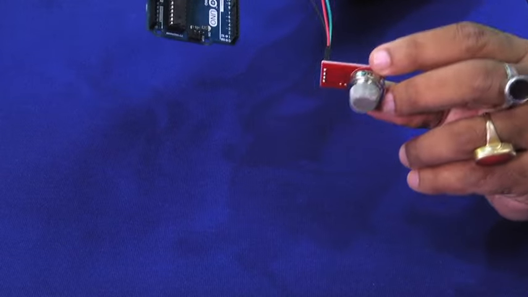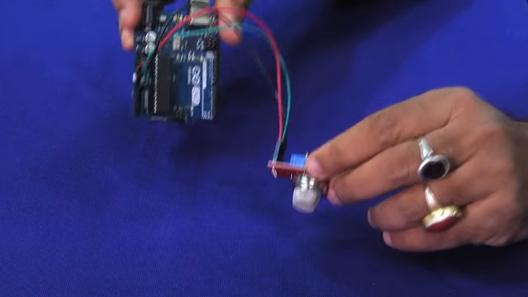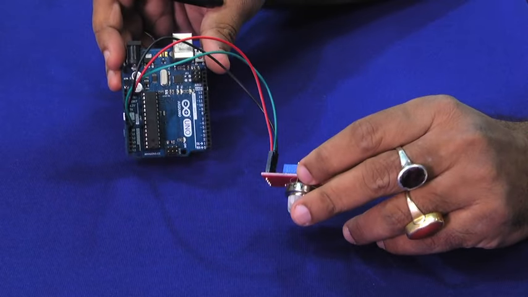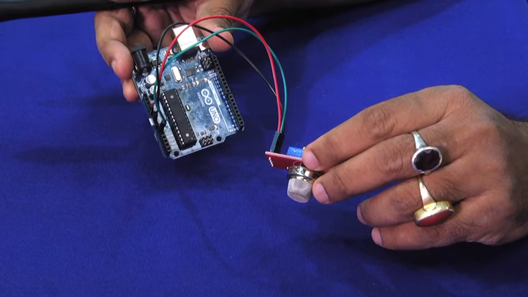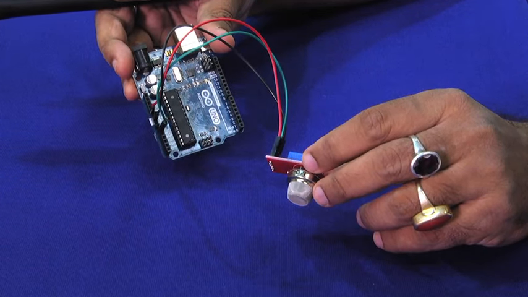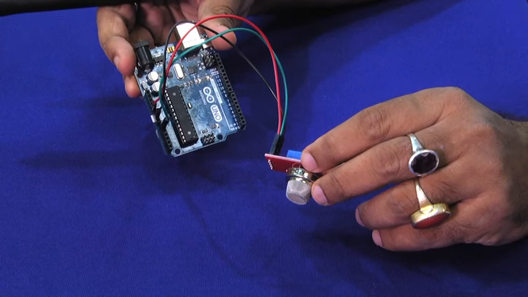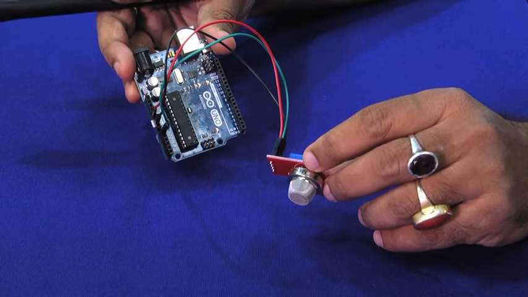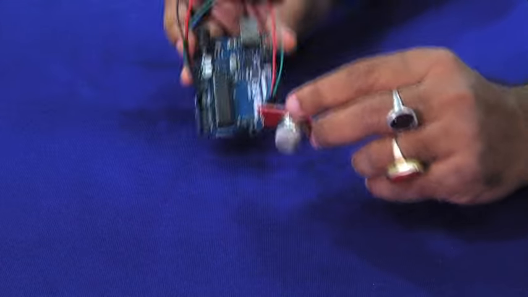So, this is how you connect the different sensors to the microcontrollers. I have shown you 3 examples. The first one was the analog temperature sensor, then I have shown you the example of the accelerometer sensor and how it connects to the microcontroller, and this one is a gas sensor and how it connects to the microcontroller.